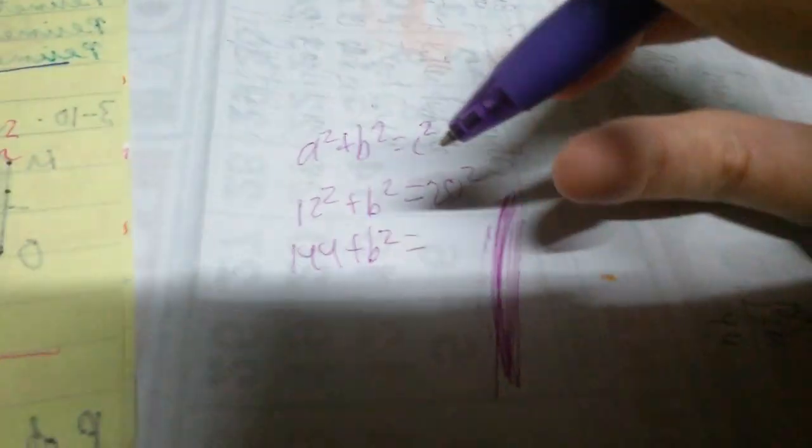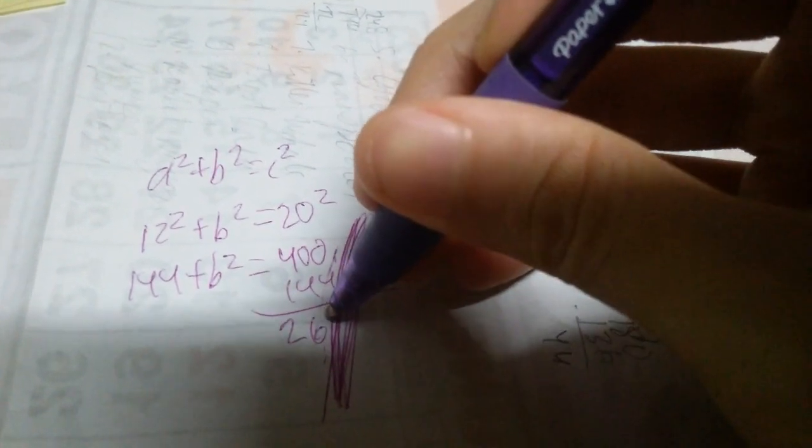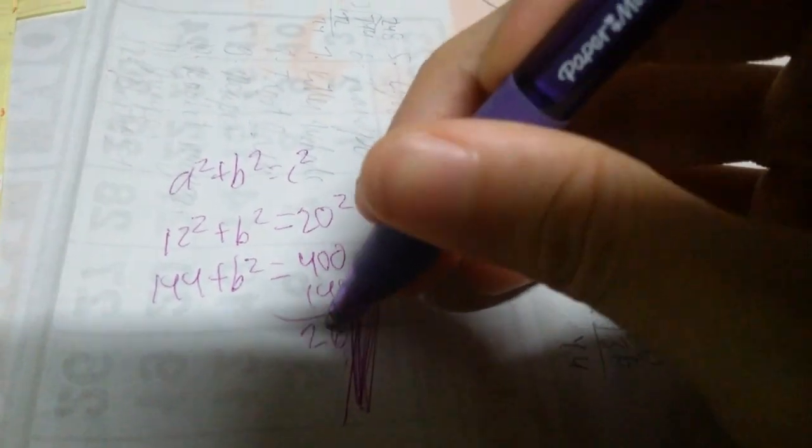So ito yung A, 12 squared, plus the B squared, which we don't know, because the height is what we don't know, and is equivalent to 20 squared. For 12 squared, we know that's 144. For B squared, we don't know, and 20 squared is 400. Now we subtract. 400 minus 144, apply mental math. We get 256. Then we take the square root of 256. We should get B as 16. 16 what? Ano yung dimension? It's in meters. So therefore, it's 16 meters.